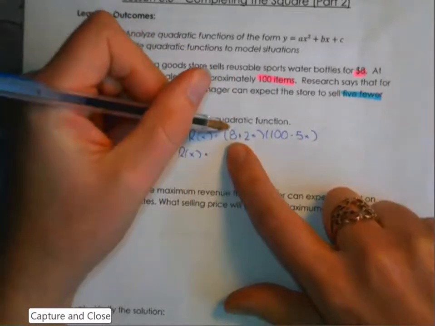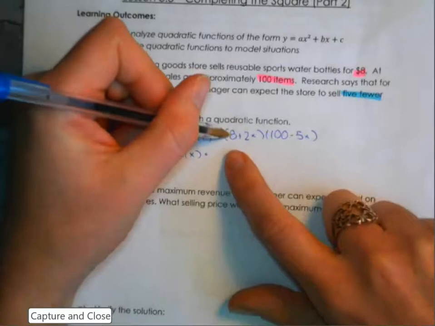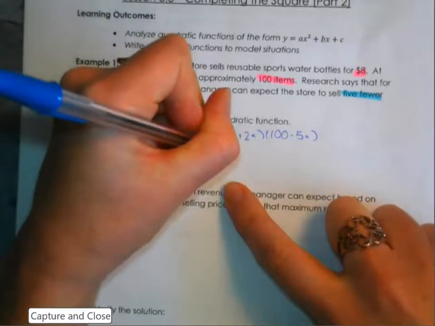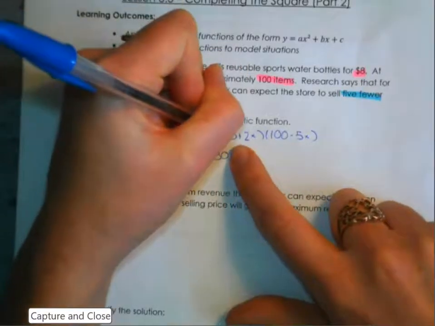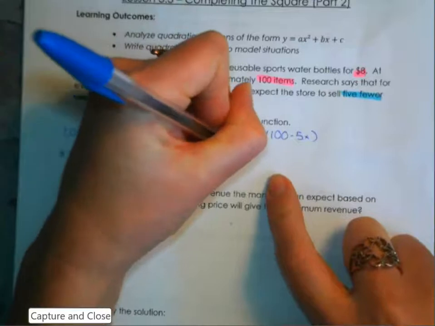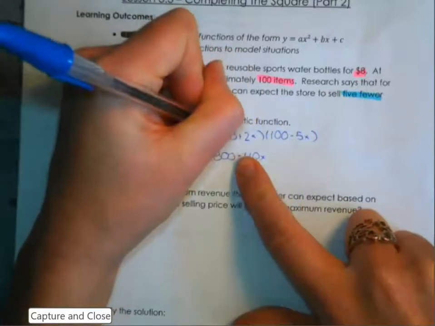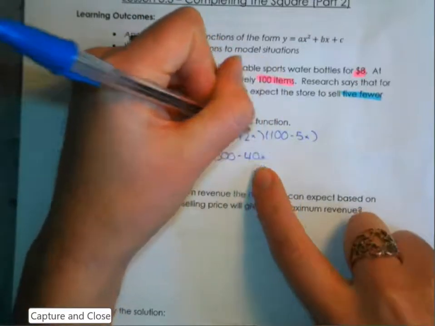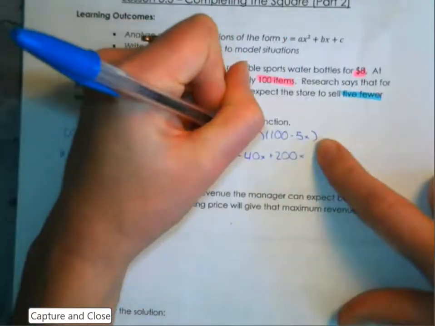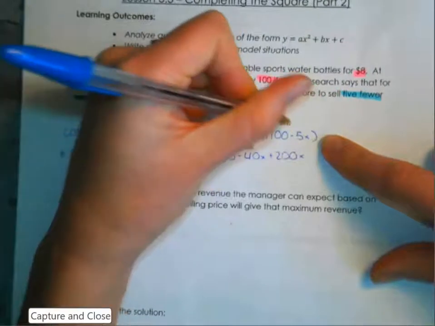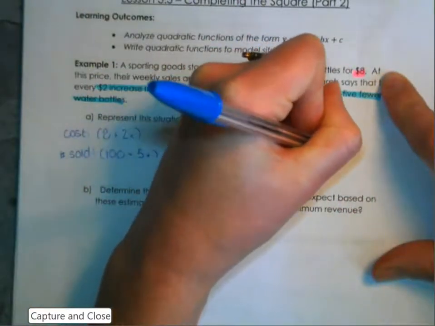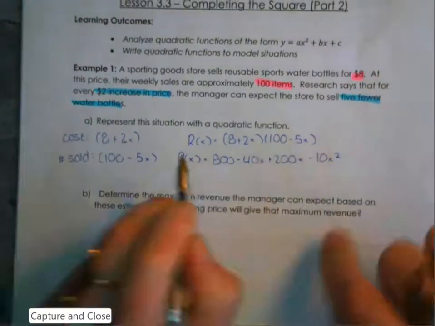So an easy way to keep track of that is FOIL. So you multiply the first two items, so 8 times 100 is 800, and then you do the outside items, so 8 times -5 is -40x. And then you do the inside, so 2 times 100 is plus 200x. And then you do the last, so plus 2x times -5x gives us -10x squared. So don't forget to multiply the variable as well.